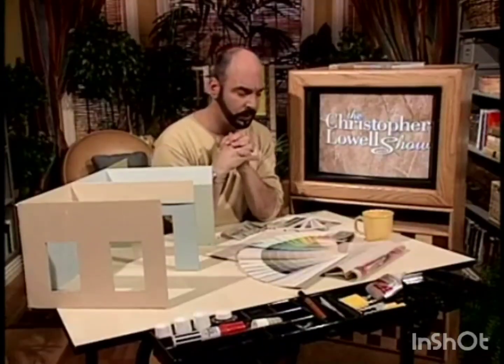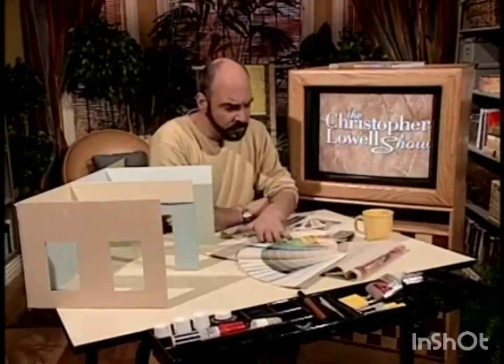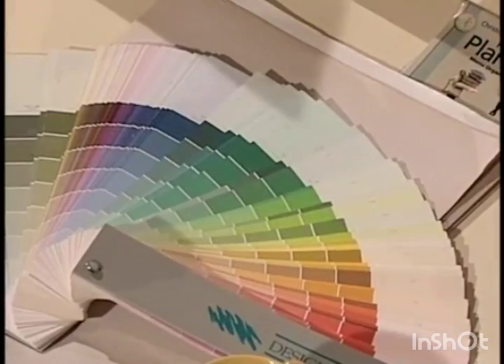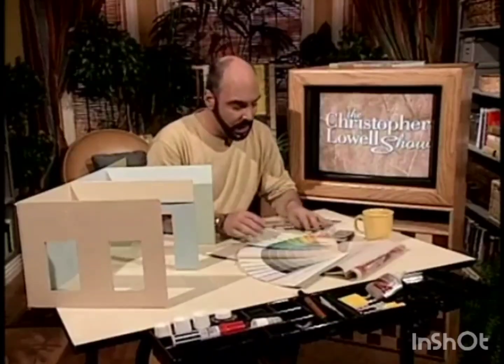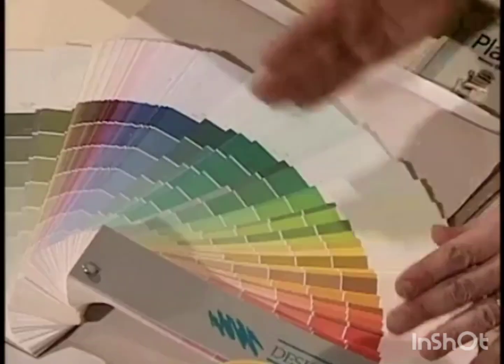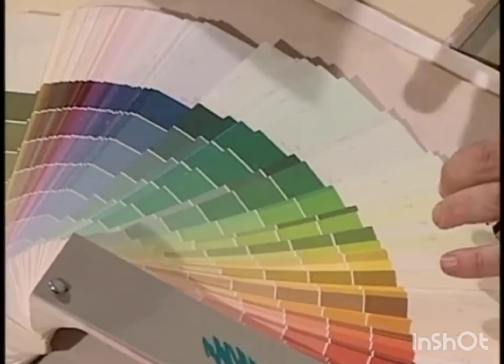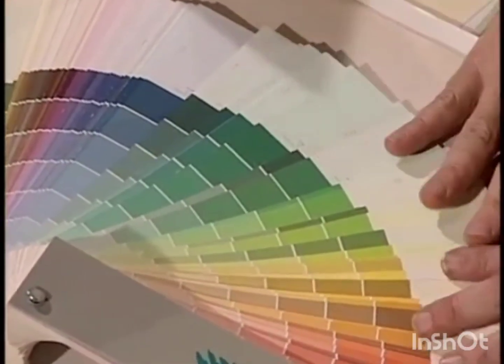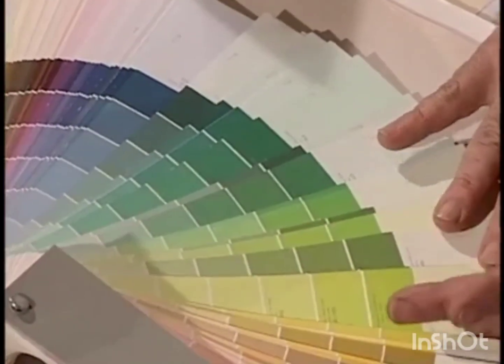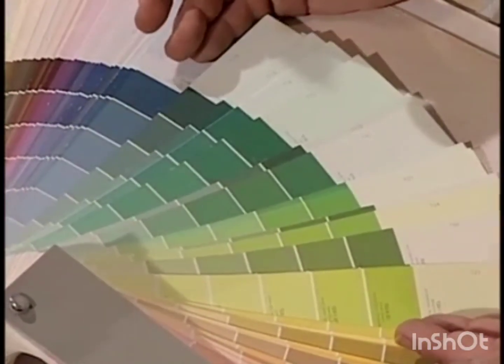Let's go to the color wheel, shall we? First of all, let's say you want to choose a color. Let's say you want to choose green, okay? Now, you will see them lined up all in rows, just like you see them here on the wheel, okay? Let's say you want a good, clear green. Well, take a look at your greens. Your greens really go all the way from here all the way to here, okay?